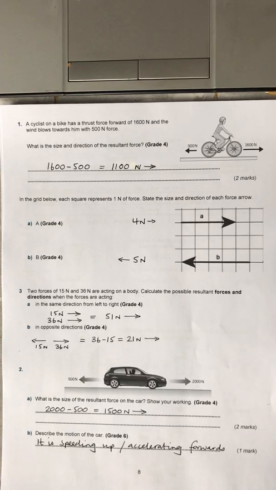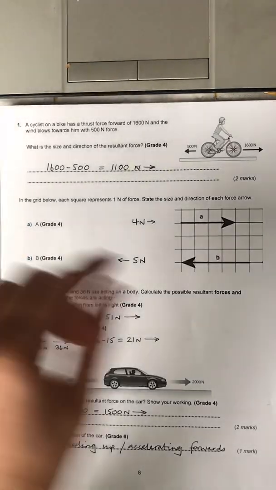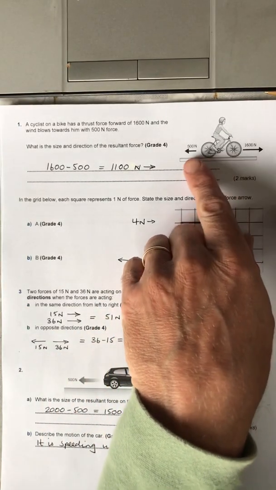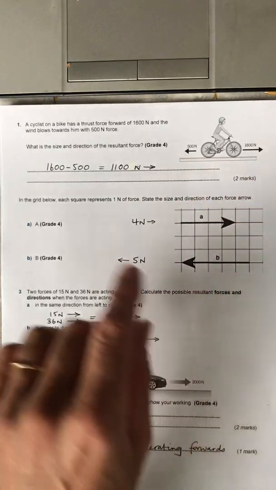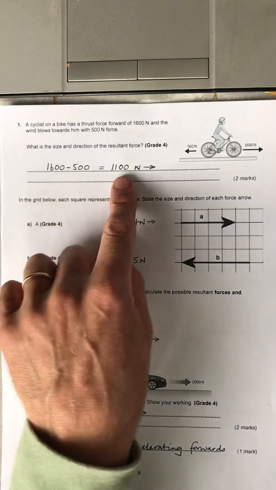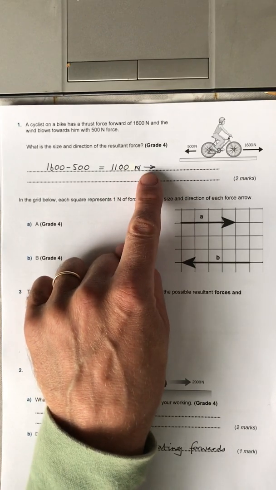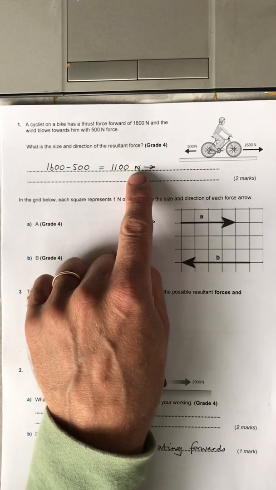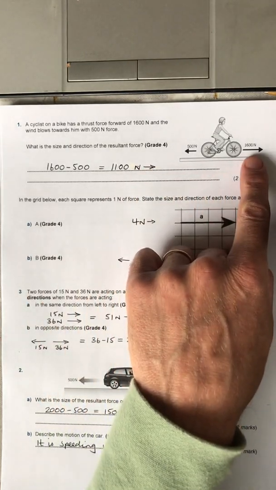Answers to the questions on resultant forces. Question 1, they give you the diagram of the cyclist. They show the forward force and the backward force and the sizes of those. They ask for the resultant force. It's the difference between those two numbers. You have to give the difference and the direction. Don't forget your units. So the direction is always going to be the same as the biggest force. So in this case it's forward.